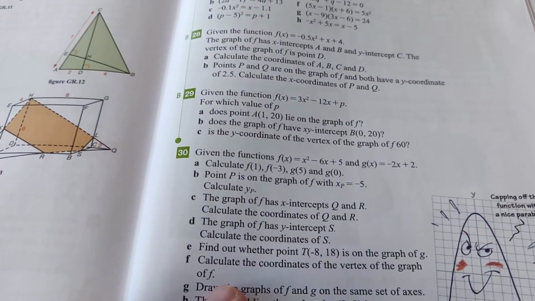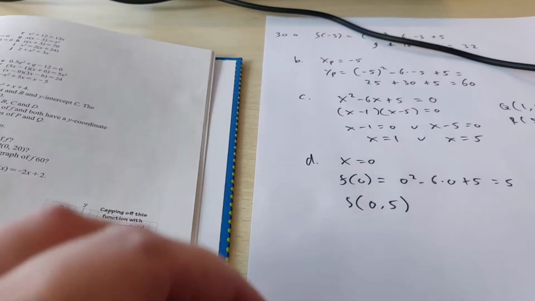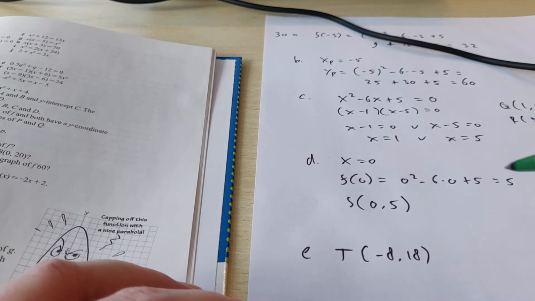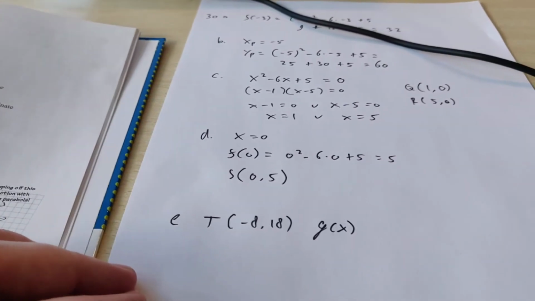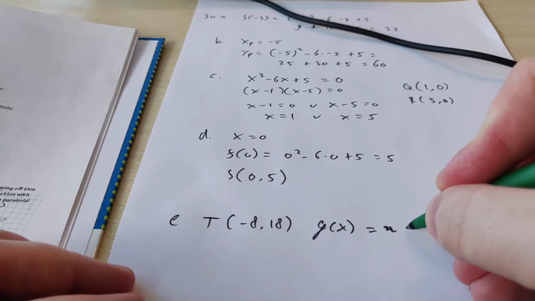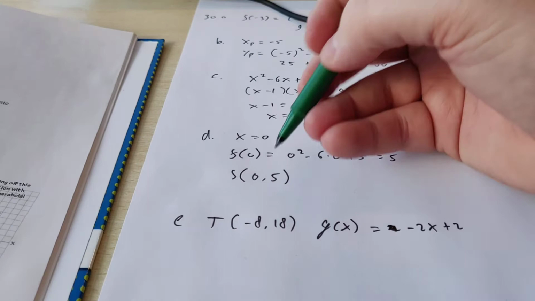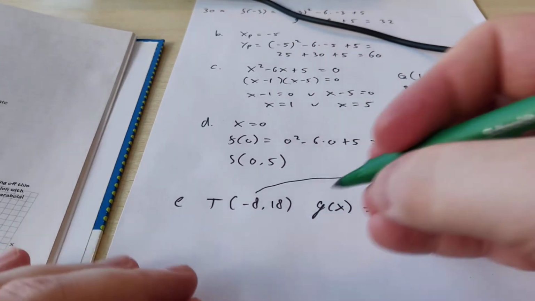Alright, then we're going to go to exercise E. Find out whether point D is on the graph of g. Alright, so I'm going to write down the point first. It's (-8, 18). And now we have to use the other formula. We have to use the formula for g. And the formula for g is -2x, so -2x plus 2. So we need to fill the -8 in over there and then see if the outcome will be 18.